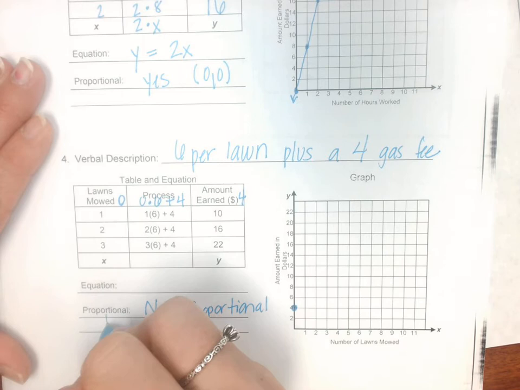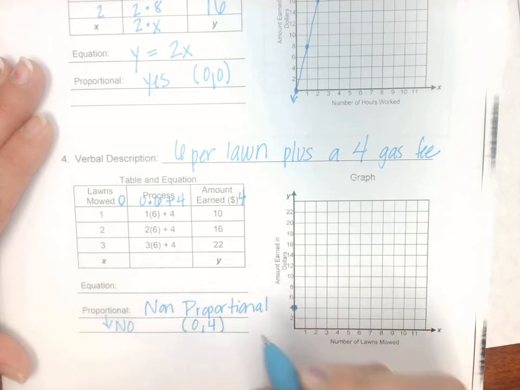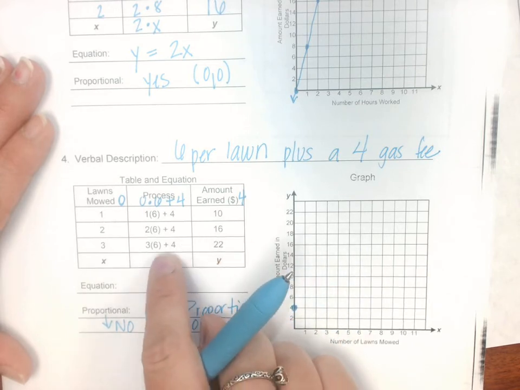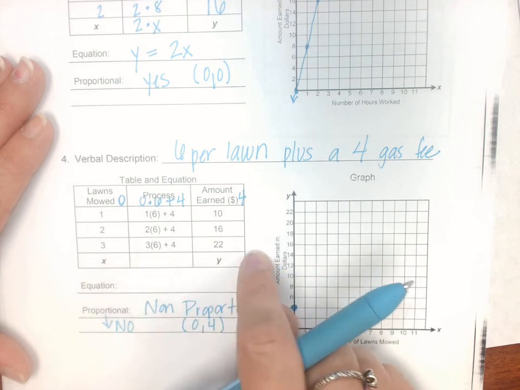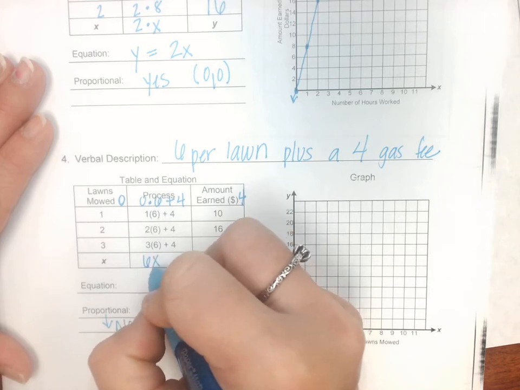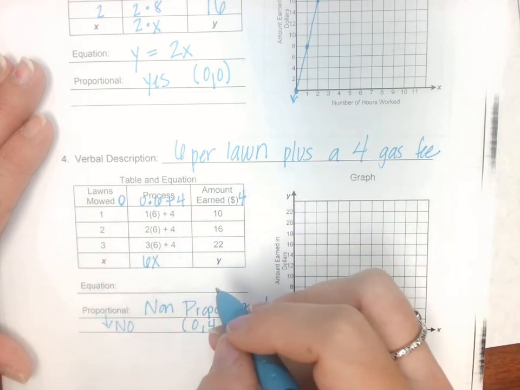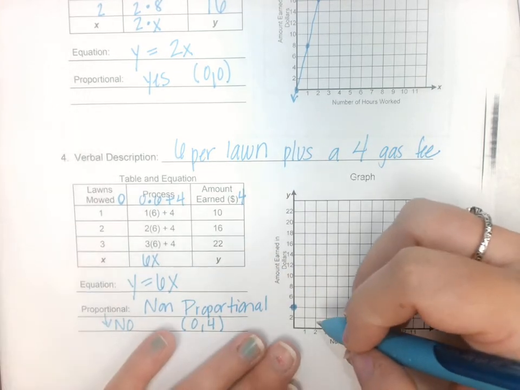So is it proportional? No, right? It is 0, 4. Okay, so going back to the equation, this would be 6 times x plus 4 equals y. So 6 times x plus 4 equals y, and then my equation, right? So we can just keep it going.